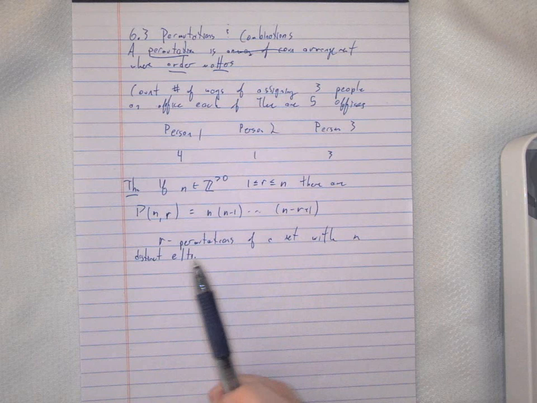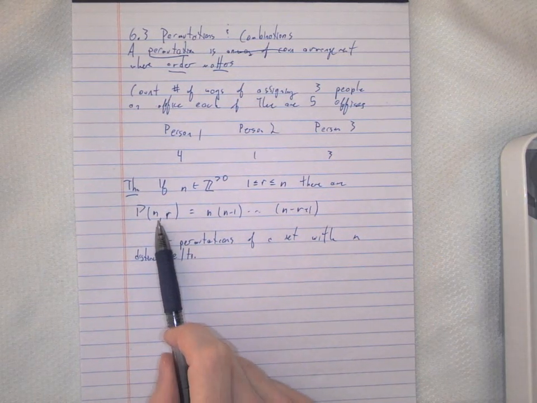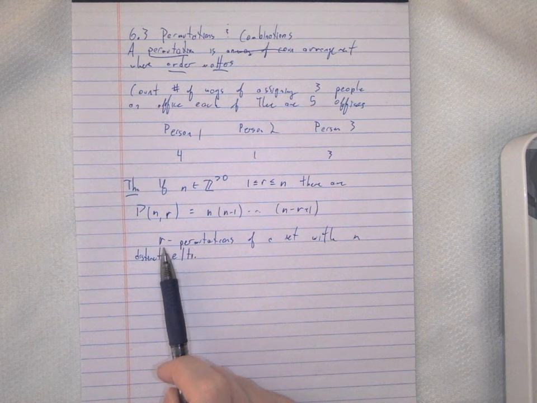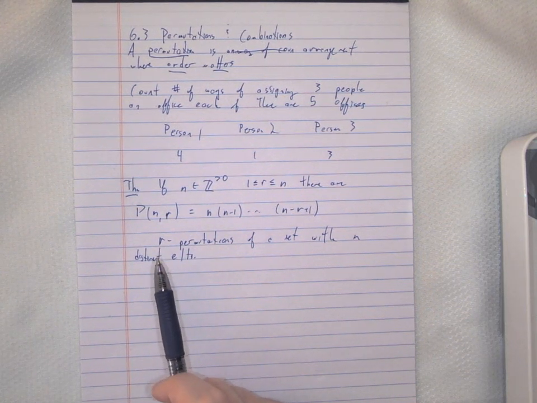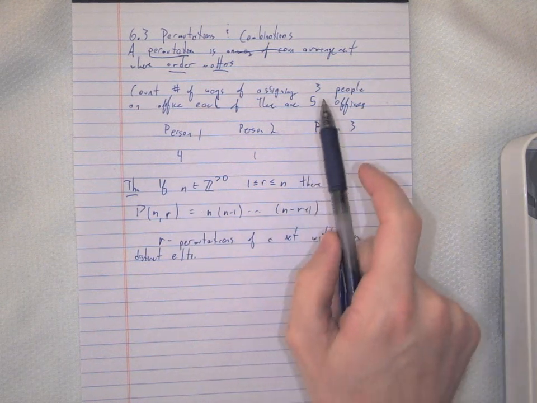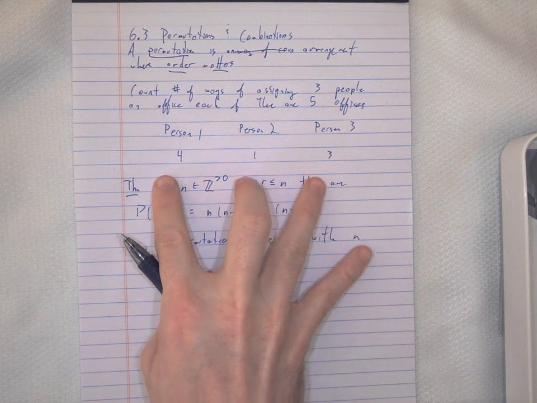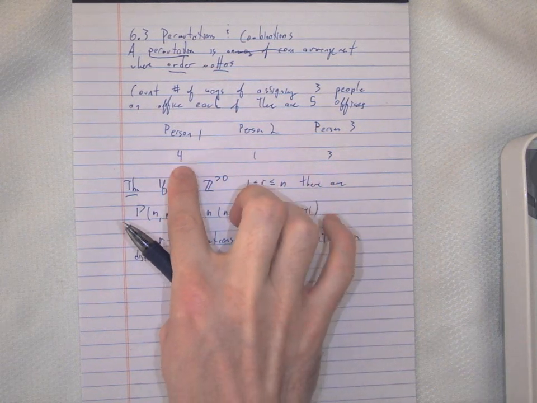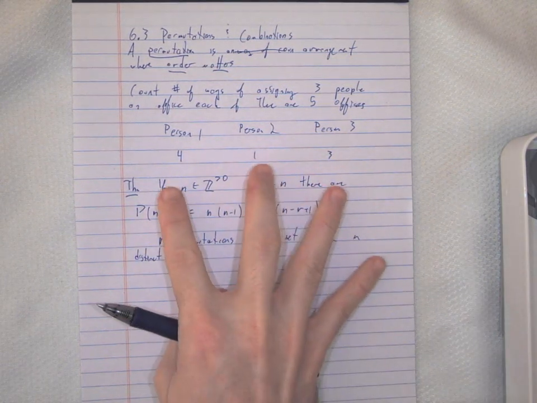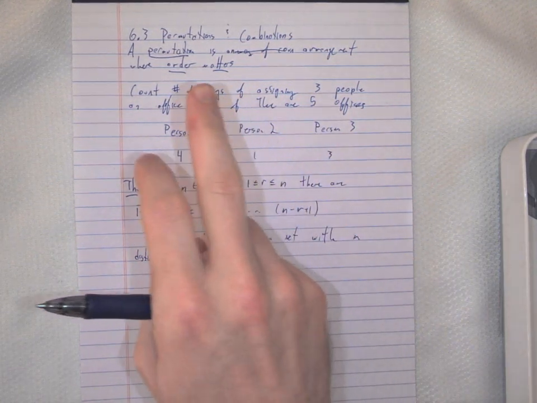So here, an r-permutation of a set with n elements is an ordered collection of r distinct elements of n. So for instance here, this is a 3-permutation of a set with 5 elements, namely the 5 offices, where I keep track of the order that I took out 4, 1, and 3. So this is a different 3-permutation of this set than 1, 3, 4.